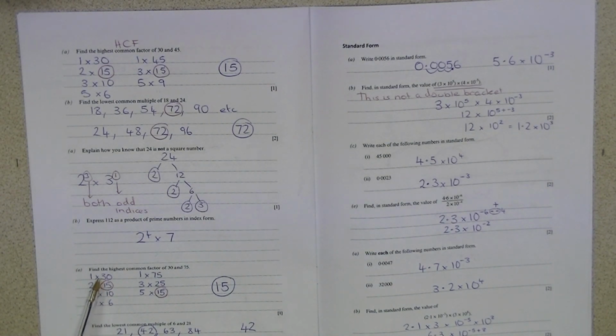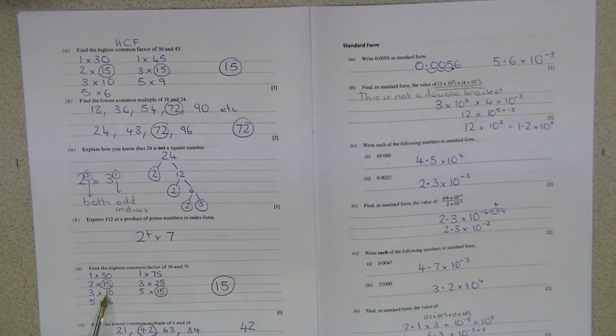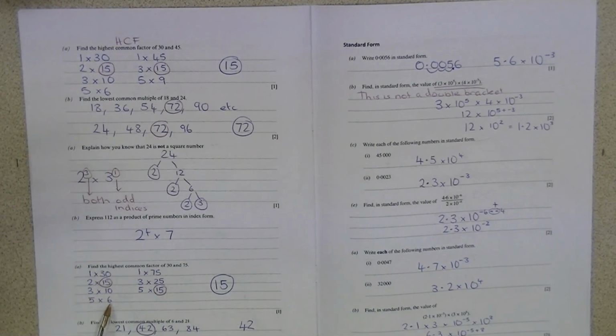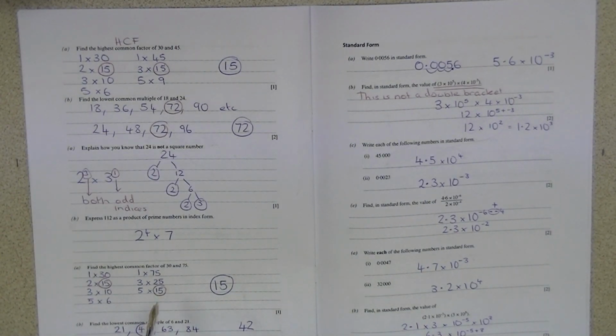Then I think, does 2 go into the number? Well, it does in this case, it's 2 times 15. Does 3 go into the number? Yes, 3 times 10. Does 4 go into the number? No. Does 5 go into the number? Yes, 5 times 6. Okay, then the next number after 5 is 6. That's already in my list. Job done. Move on to 75.